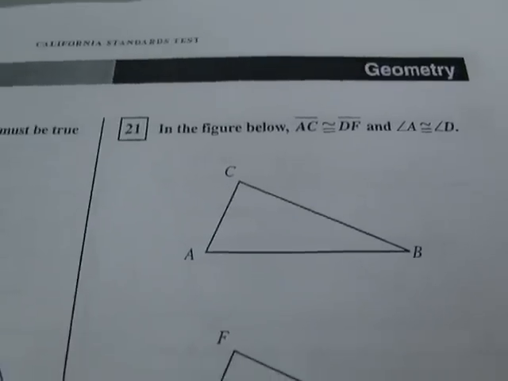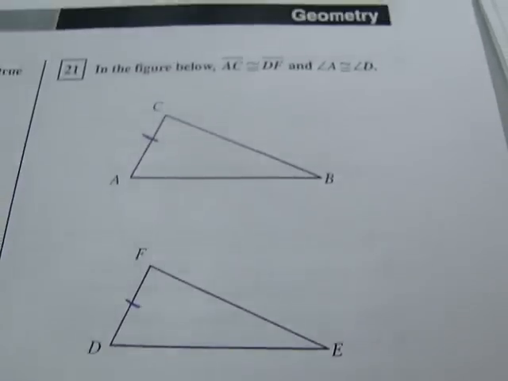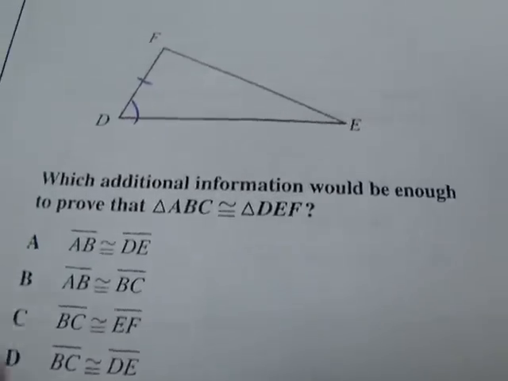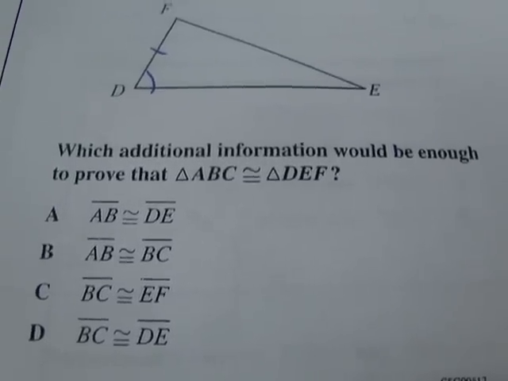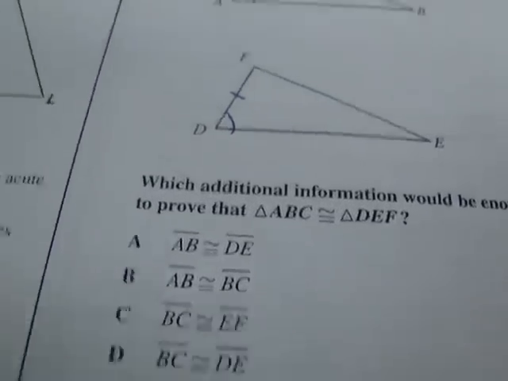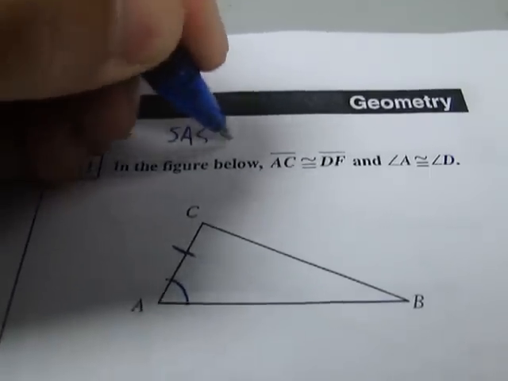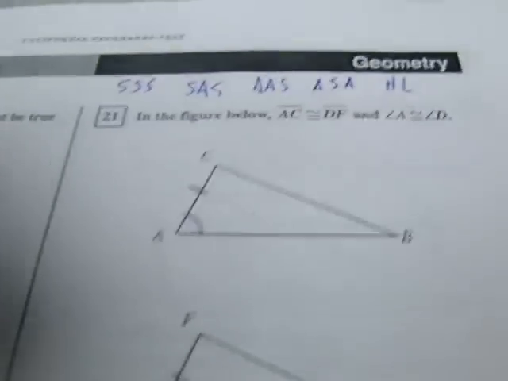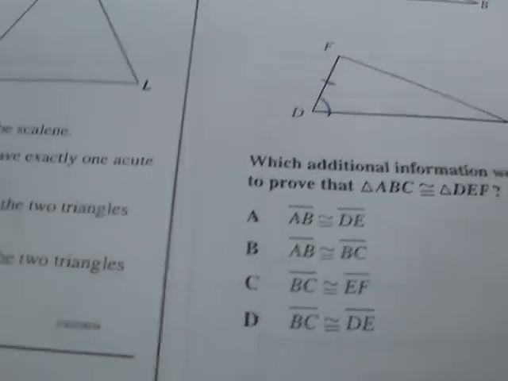In the figure below, AC is congruent to DF, so let's mark that. And angle A is congruent to angle D. So let's mark that too. The question says, which additional information would be enough to prove the triangle ABC is congruent to triangle DEF? Well, let's think about congruence. We can have side, side, side; side, angle, side; angle, angle, side; angle, side, angle; or hypotenuse, leg. Given that what we have is an angle and a side, it looks like we're either going to have angle, angle, side, or maybe side, angle, side. So let's look at what our choices are.